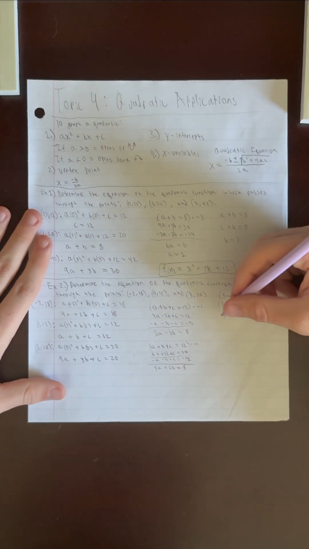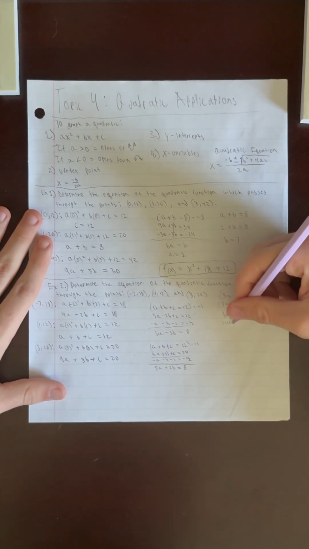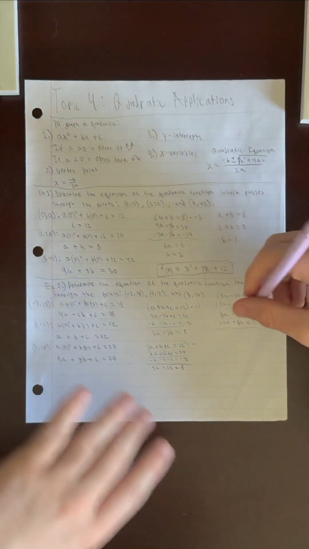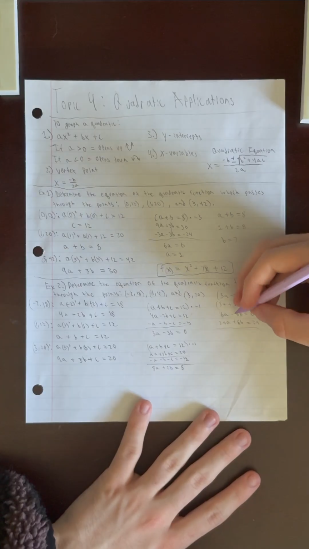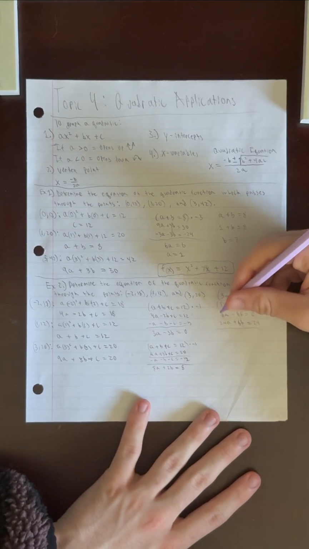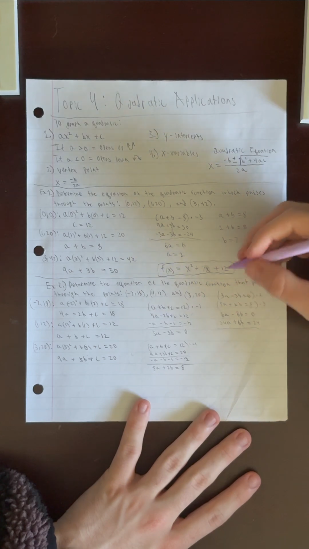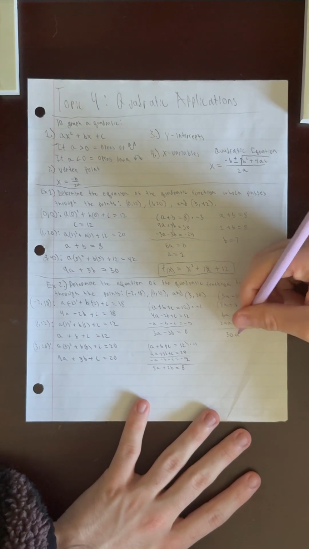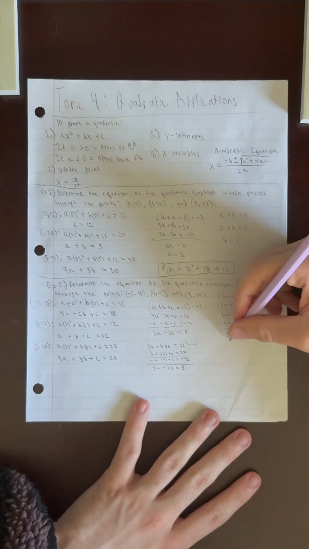Underneath that, it's going to be 24a plus 6b equals 24. And you cancel those, and we're left with a. So the b's cancel out, and we get 30a equals 36.